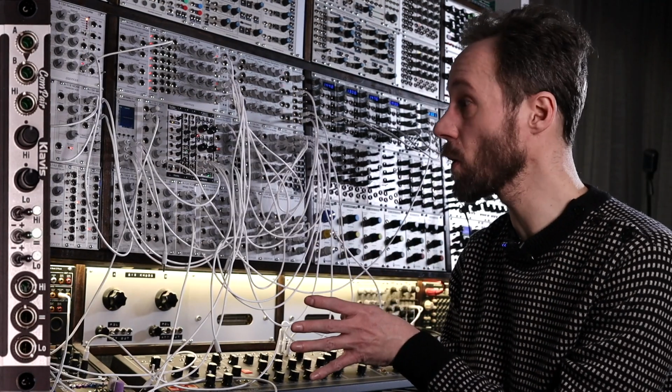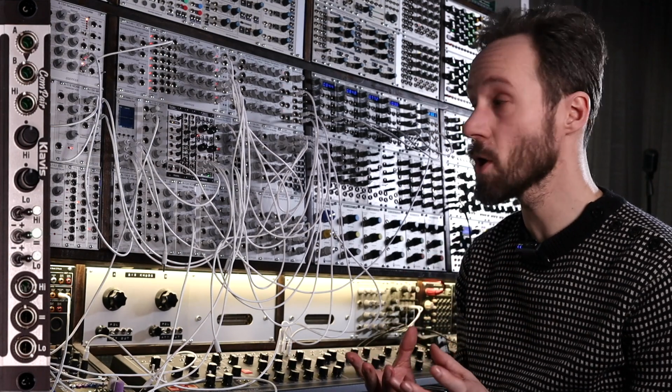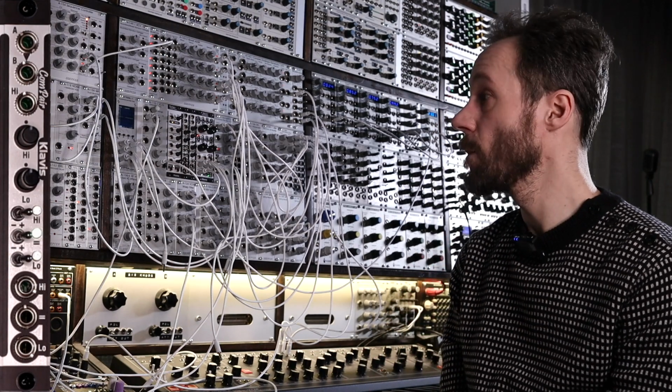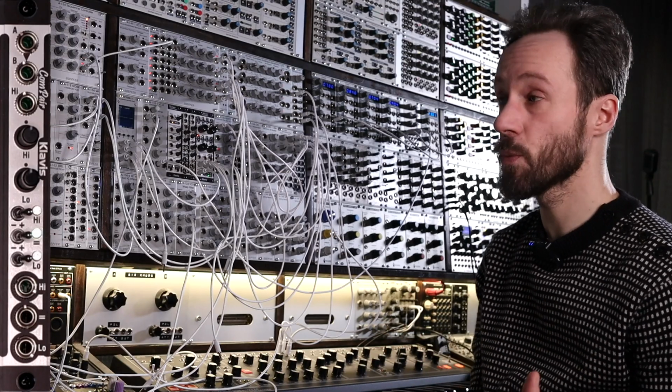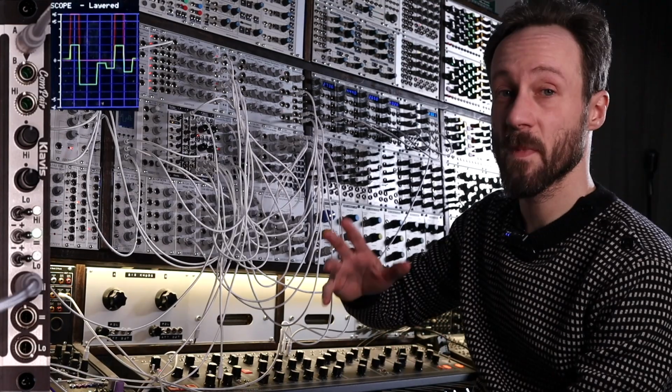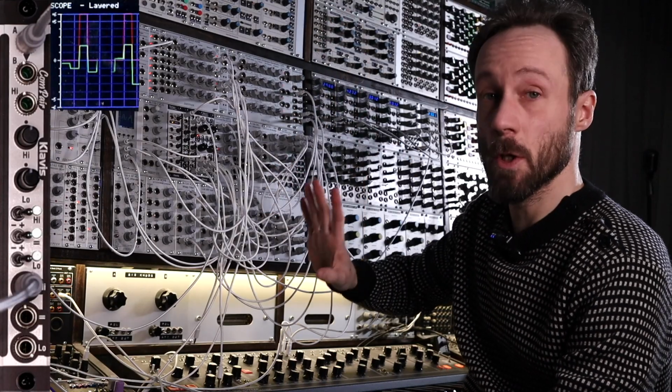Those are the controls. You need some time with the module to fully appreciate it, but when you do appreciate it, it opens up new possibilities. I made this patch which goes as follows.